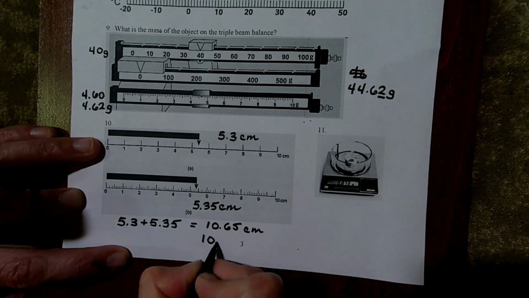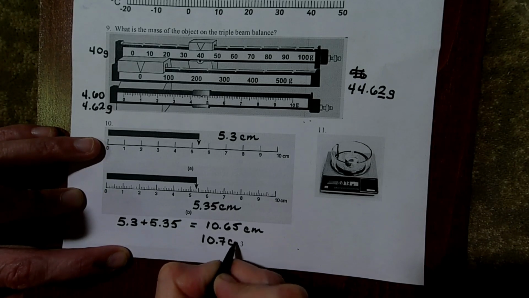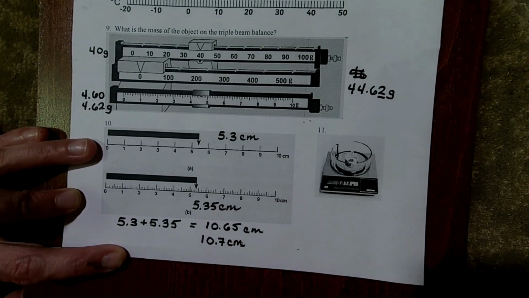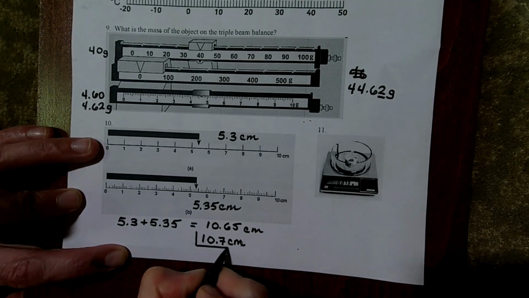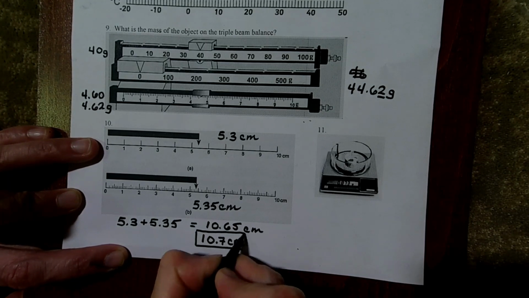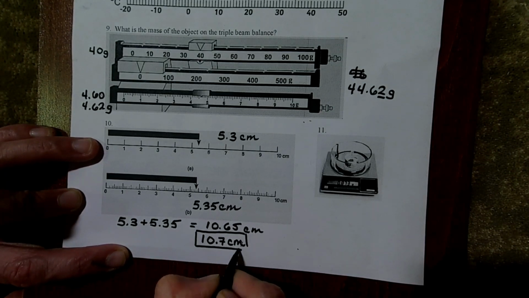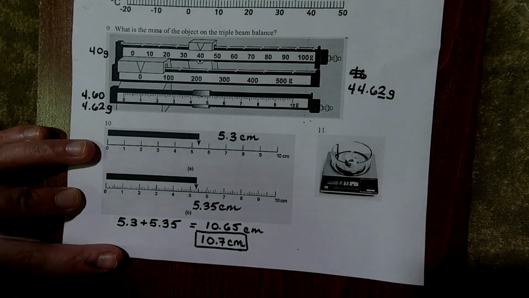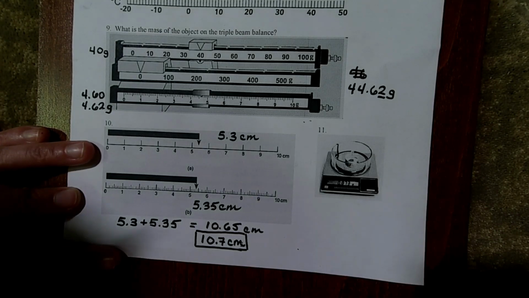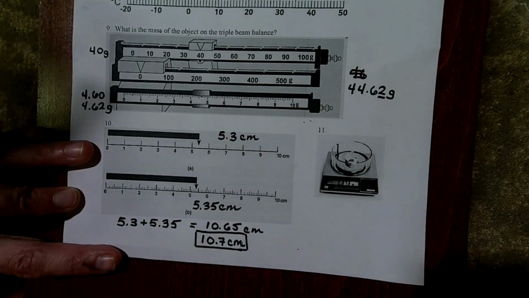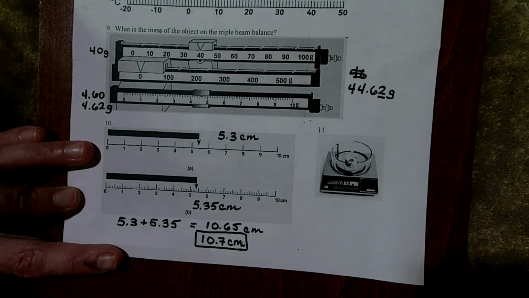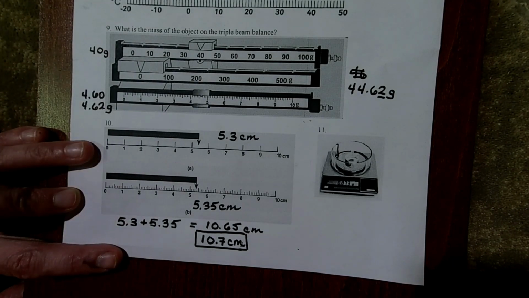So if we're to add these up, we can only say 10.7 centimeters. And I'm going to go over that in more detail, those rules for adding and subtracting values. But the reason why those rules exist when we get to them is because you're only as good as your least precise or your lowest quality measuring device.